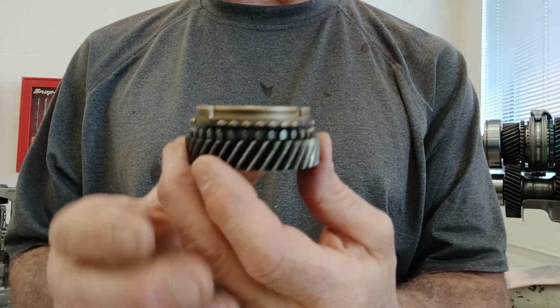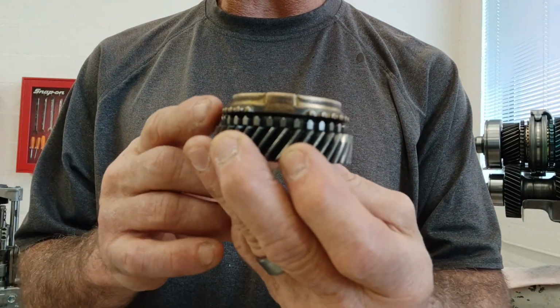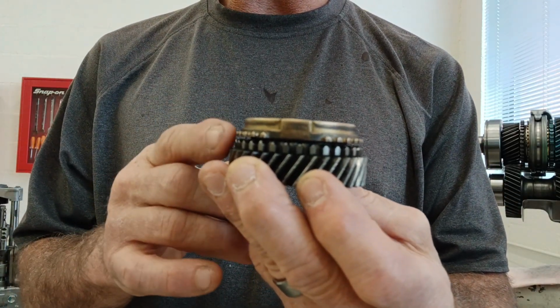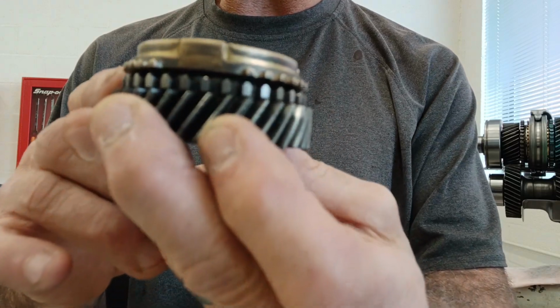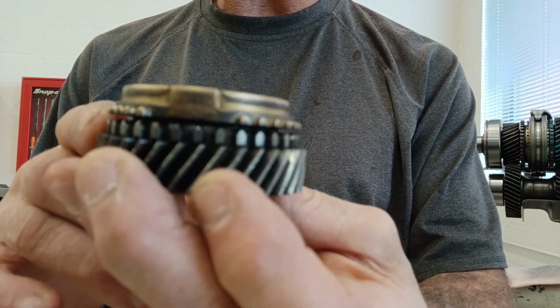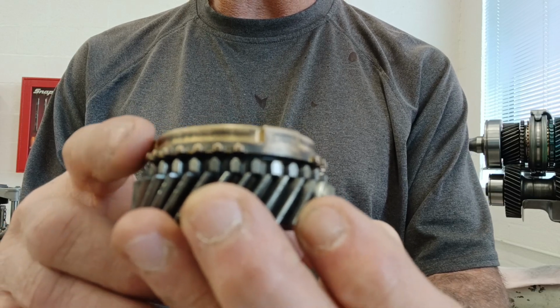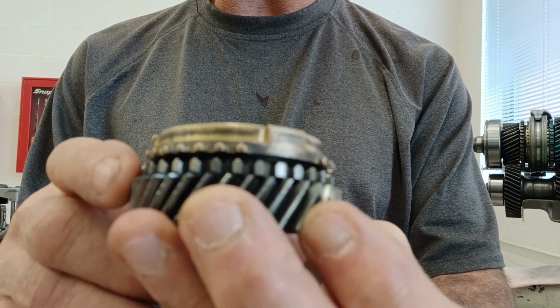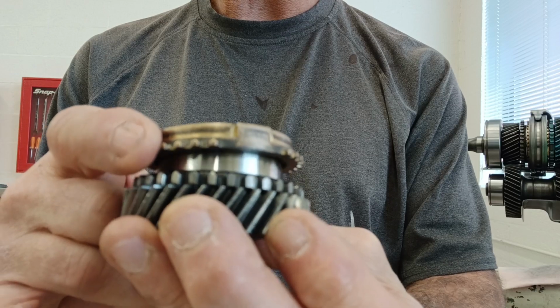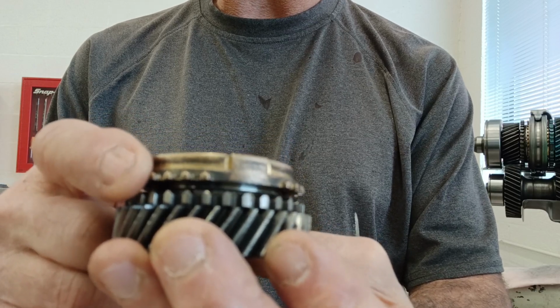If you don't want to replace the speed gear, or that's not an option, you just need to get a new blocking ring and put it on your cone and then take a measurement. So if you look at this blocking ring right here, you can see that in between the blocking ring and the speed gear, there's a small gap there. All right, there's a small gap right there.